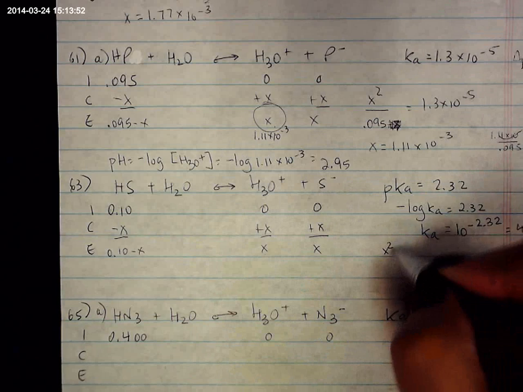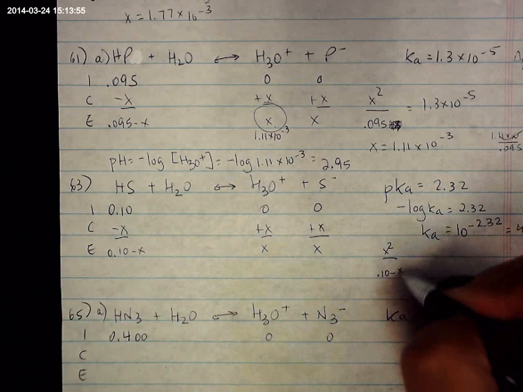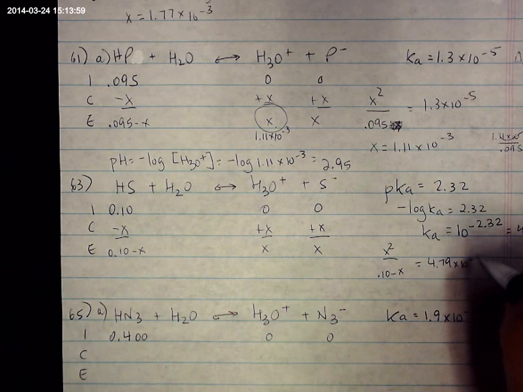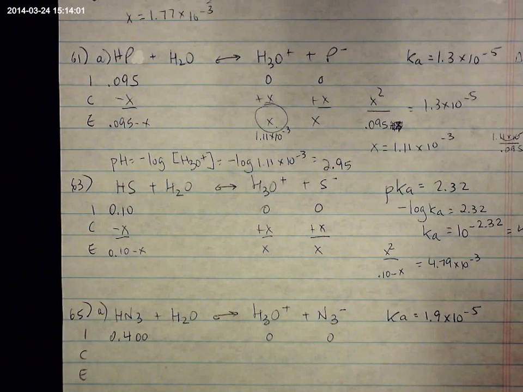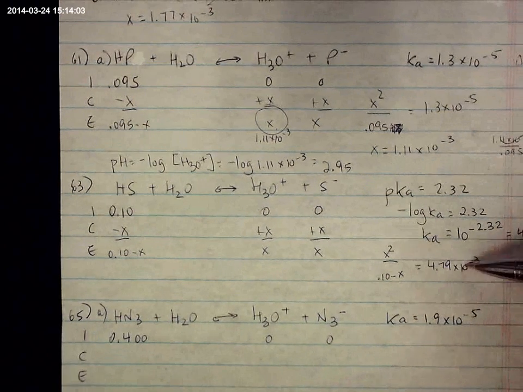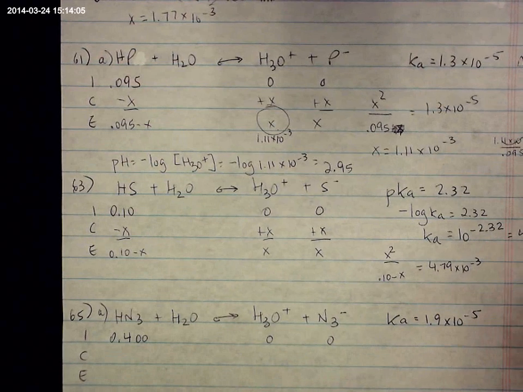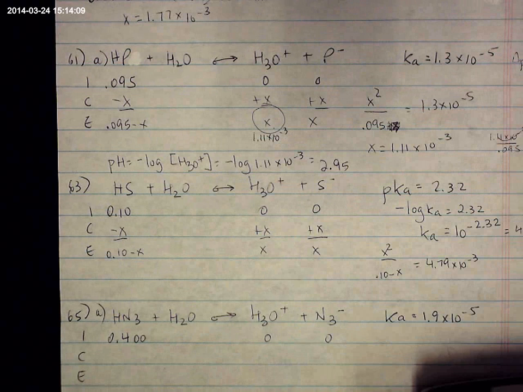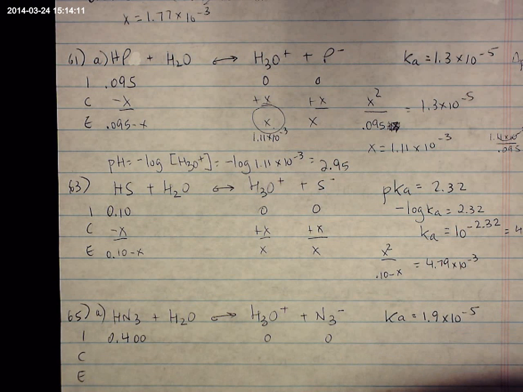So X squared over 0.10 minus X is equal to 4.79 times 10 to the negative third. And good gosh, I can't use the 5% rule here. So how am I going to solve for X? I'm going to grab my calculator, and what I prefer to do is solve this by graphing. Let me see if I can get it to work here.